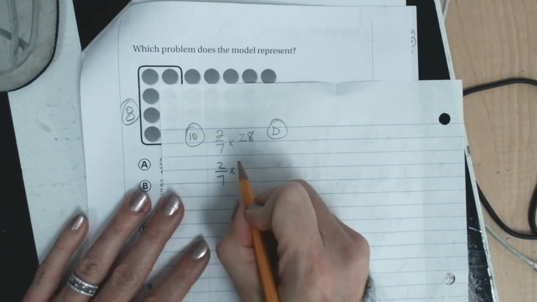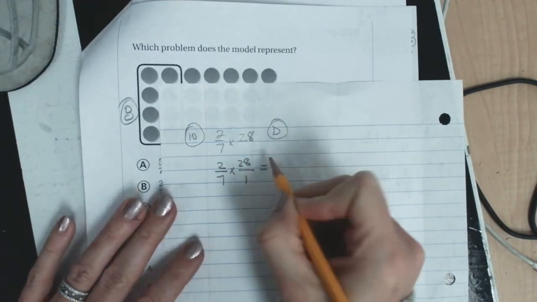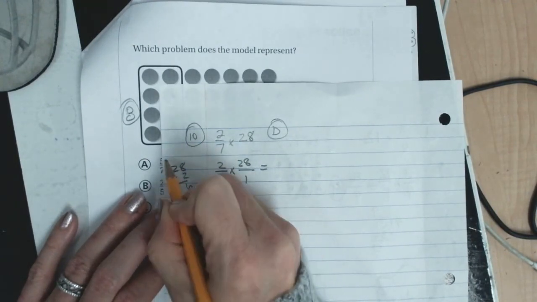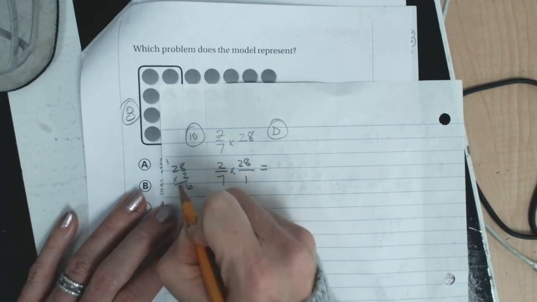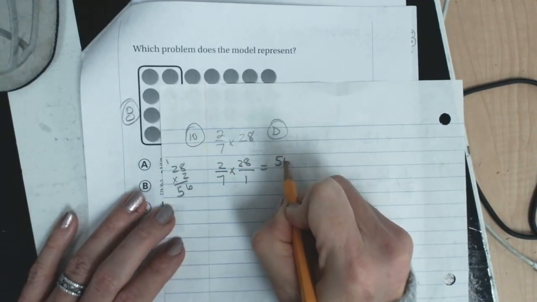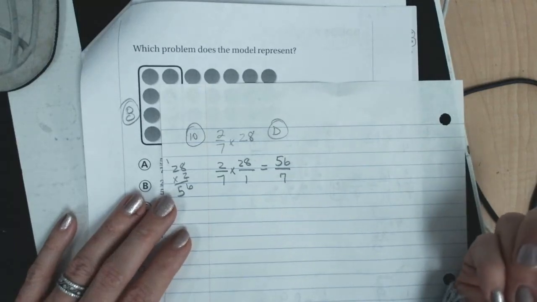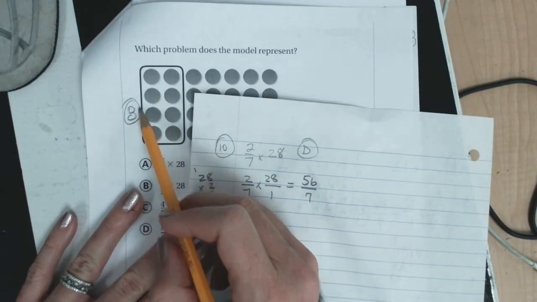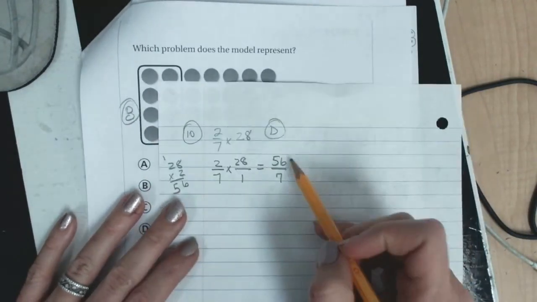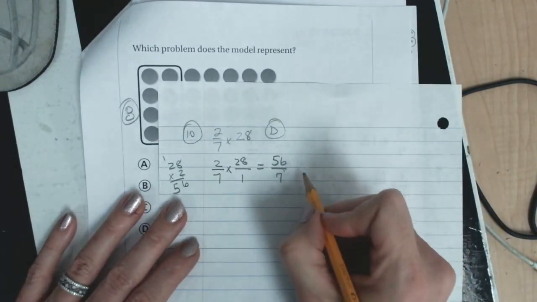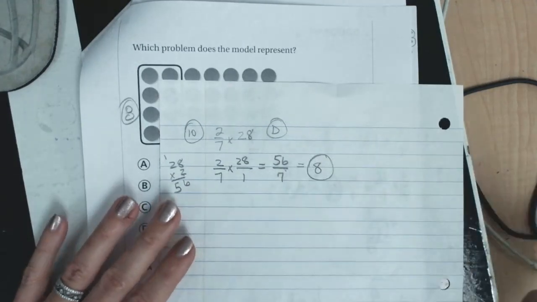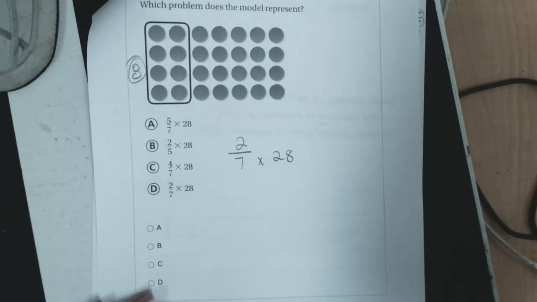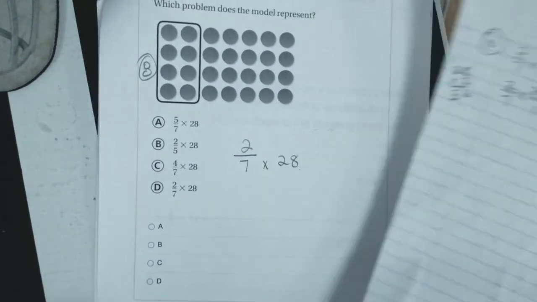2 7ths times 28 over 1. It might mean that you have to do a little problem to the side. 2 times 8 is 16. Regroup the 1. 2 times 2 is 4. Plus 1 more is 5. And that gives us 56 over 7. I already know that we got the right answer for sure because we had 8 circled in our model. So that has to be the answer here. How many times can 7 go into 56? Absolutely. It goes in 8 times. So again, that one fits all the parts that we see perfectly. The answer for number 10 is D.